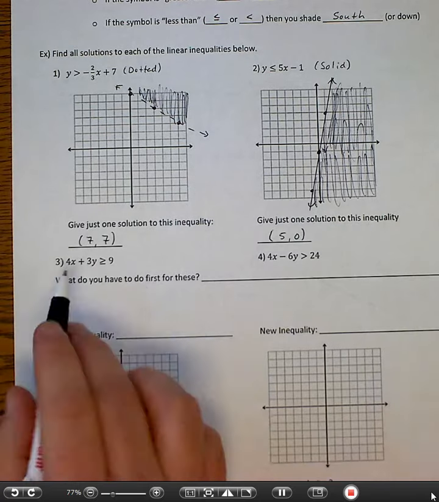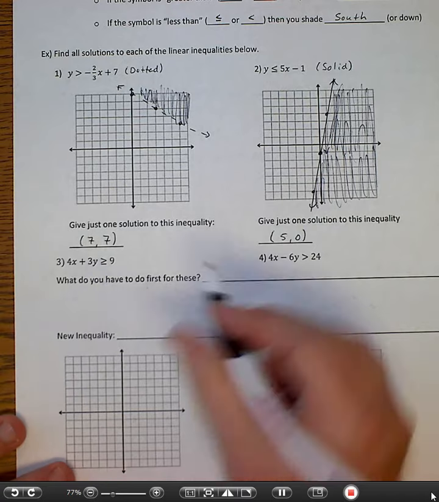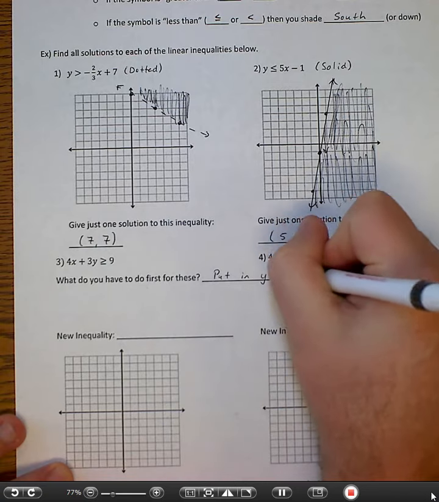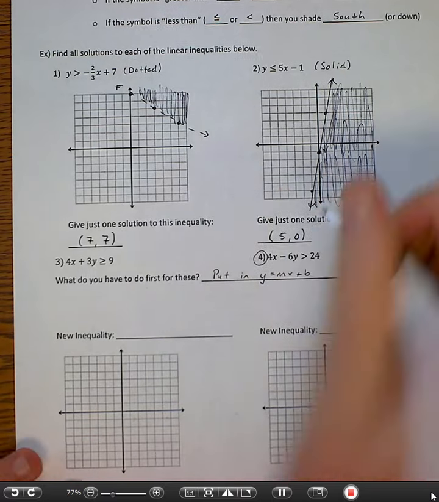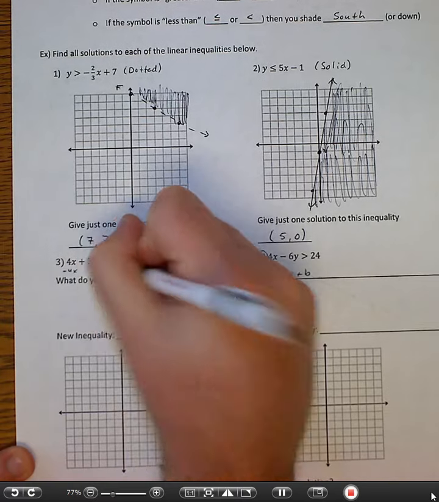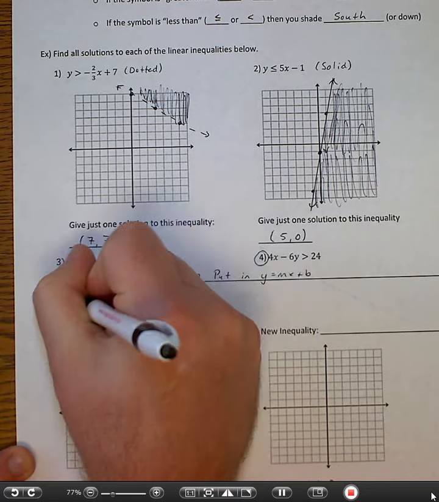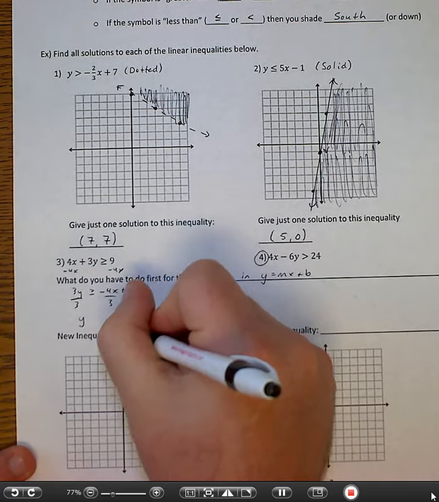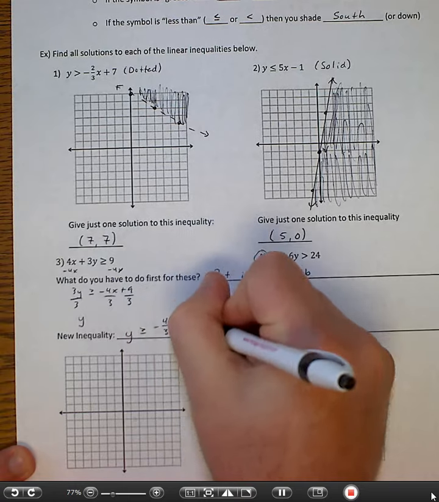Okay? Next two. What do you have to do first for these two? You have to put them in slope-intercept form. Okay? And you're going to see why with number 4 here. So let's start with number 3. Get it in slope-intercept form. I'm going to subtract 4x. So I get 3y is greater than or equal to negative 4x plus 9. Divide by 3. I get y is greater than or equal to negative 4/3 x plus 3.